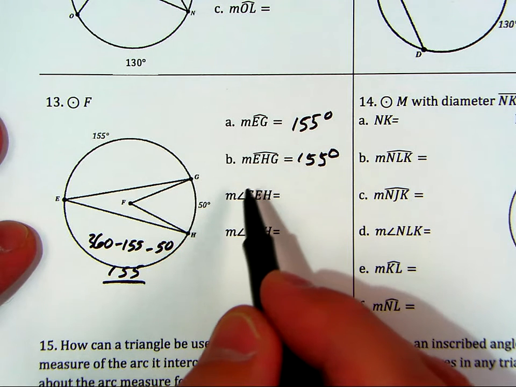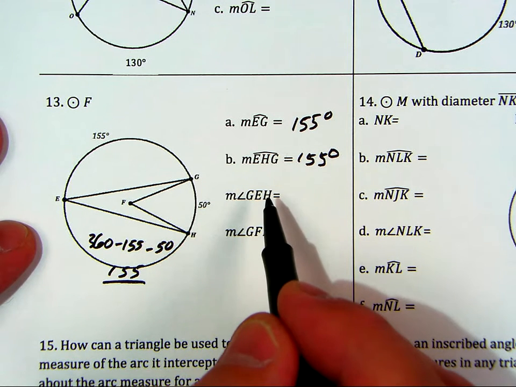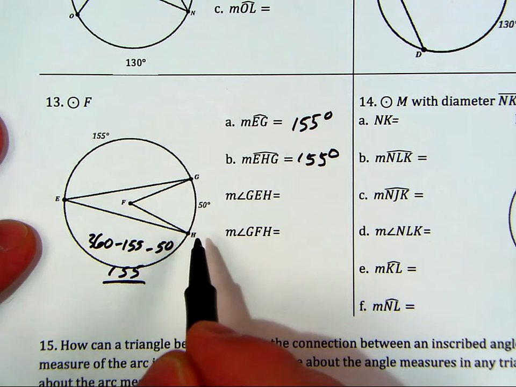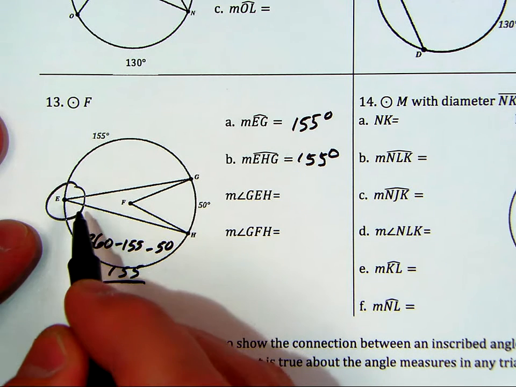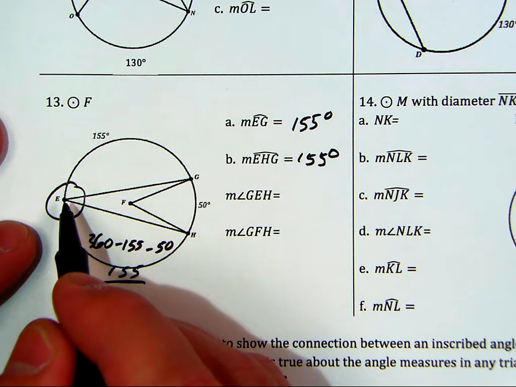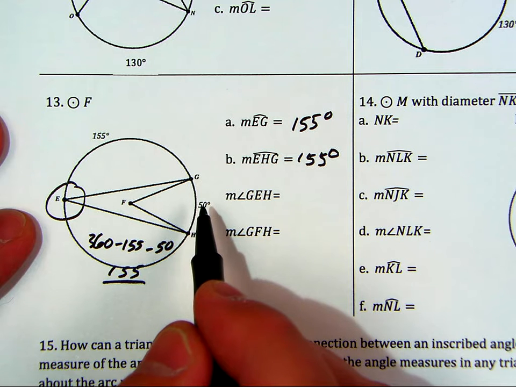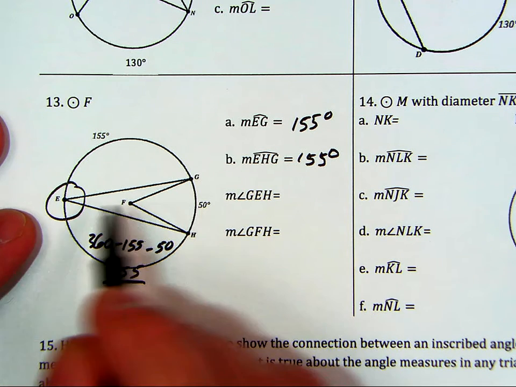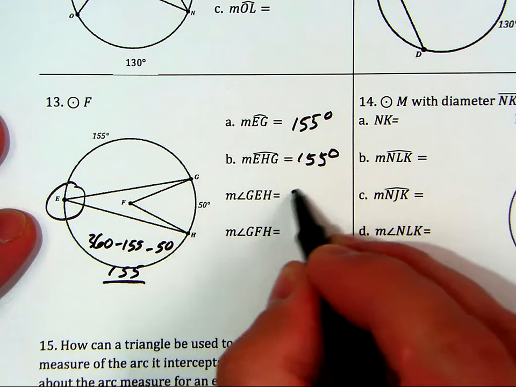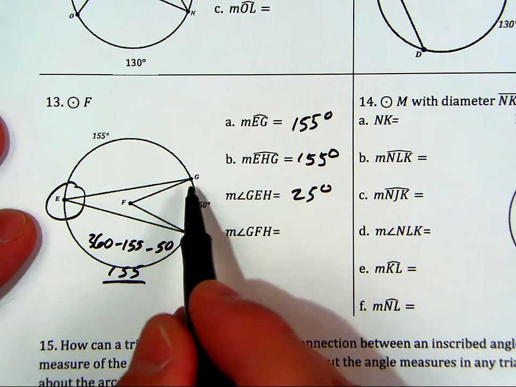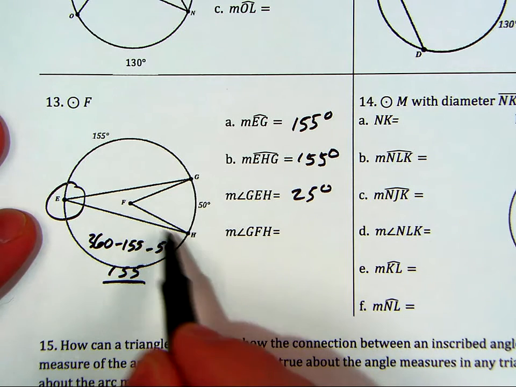So now I need to find angle GEH. GEH is this angle right here. Is that inscribed or central? Central. No, it's inscribed. A vertex on the circle is inscribed. So an inscribed angle, is that equal to the arc or half the arc? It's half the arc. So what's the measure of this angle? Very good, 25 degrees. And then what's the angle of GFH?